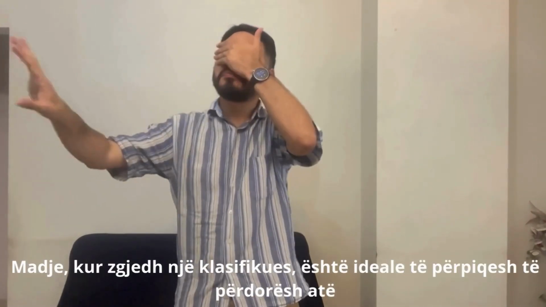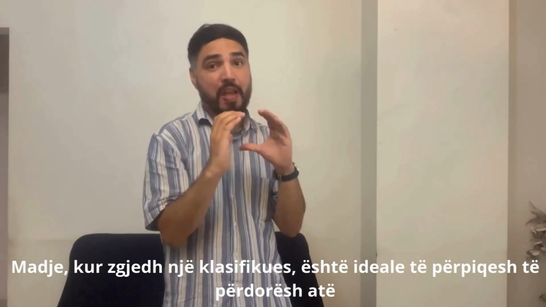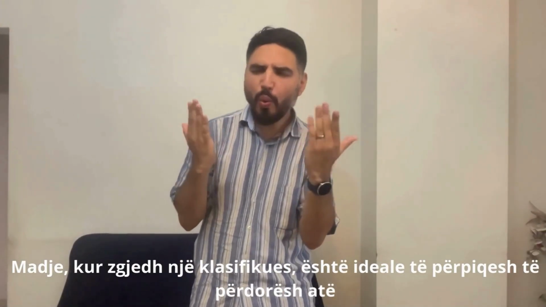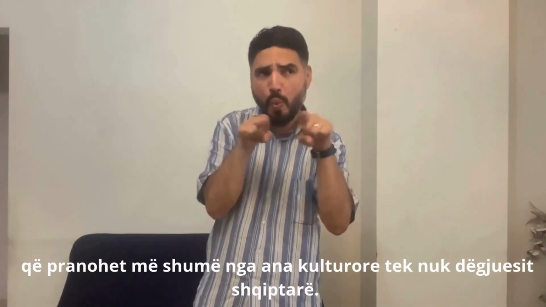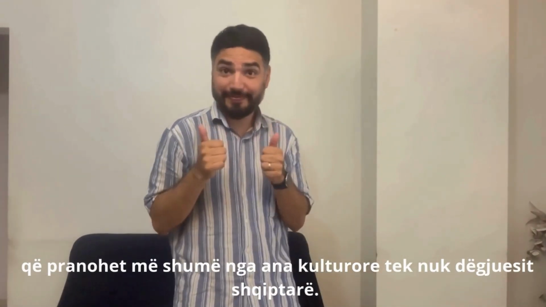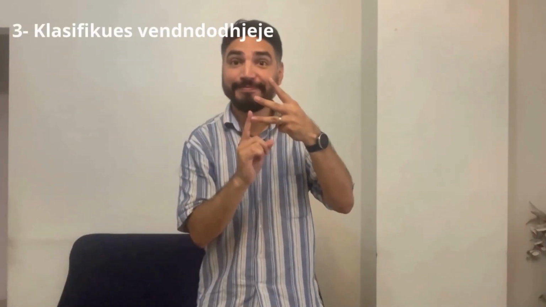Here in Albania, I don't just pick one at random. I take one from another culture, compare it, and if it fits in the Albanian context, then perfect, I can use it. That's an important point. So we've covered the second classifier. Now let's go to the third.